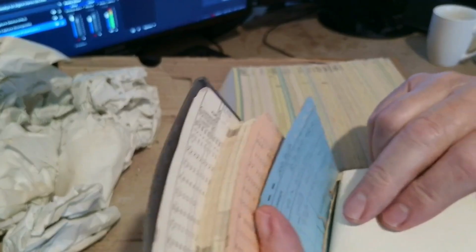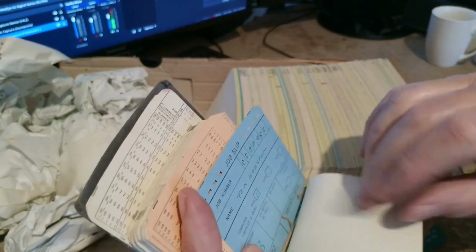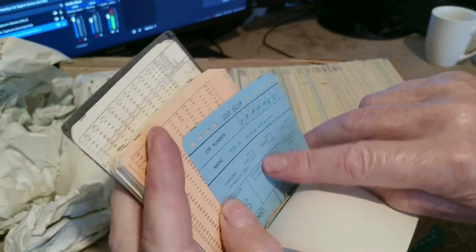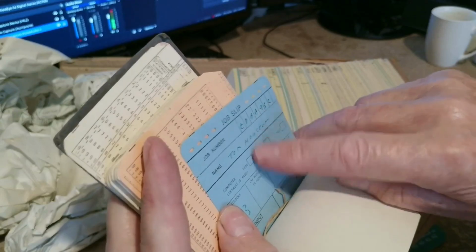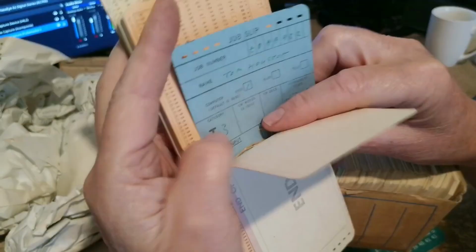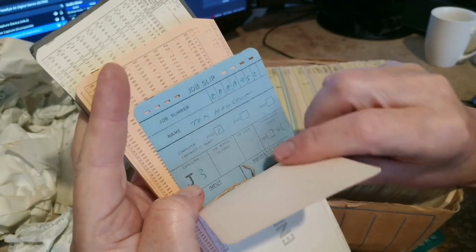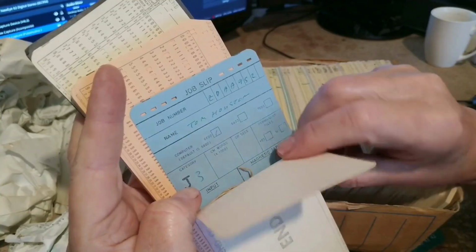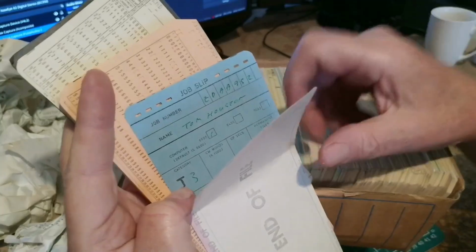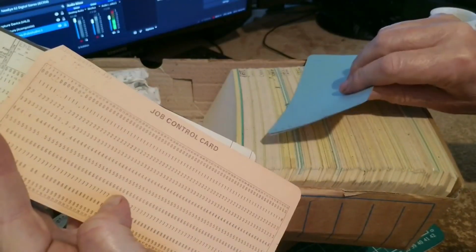The blue slip told the operator who the job was running for, and that's my ID and the priority of the job. Obviously the undergraduate physics students had a much lower job priority than say the PhD students or the professors. Fair enough.